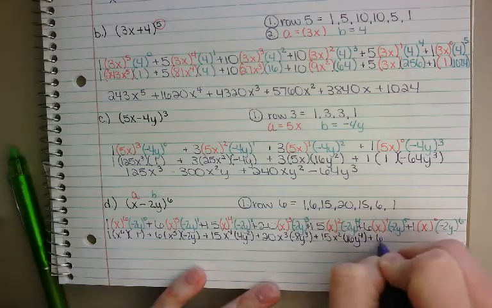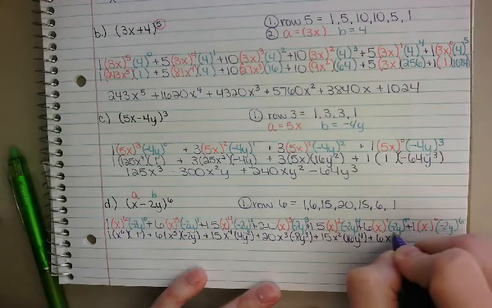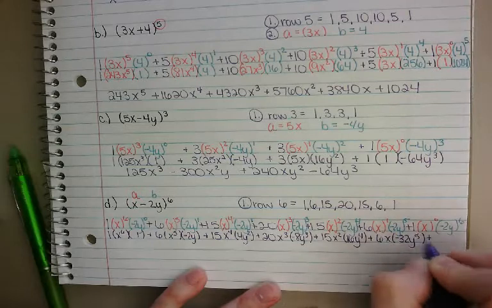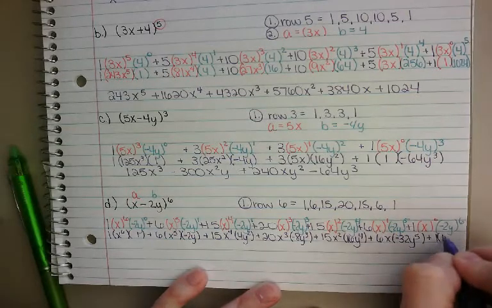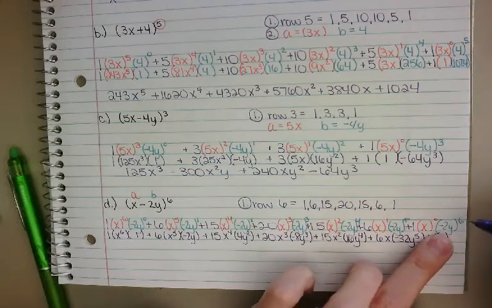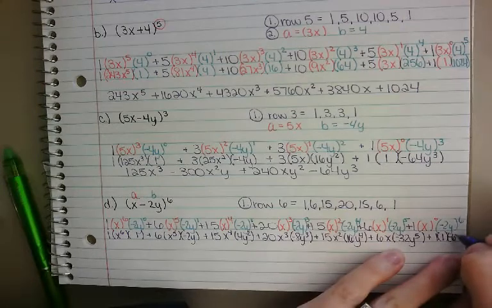Plus I have a 6 in x, a negative 2y to the 5th. Negative 2 to the 5th is negative 32. y to the 5th. Plus, this is a 1 times a 1. Negative 2 to the 6th is, where are we at? 64y to the 6th.